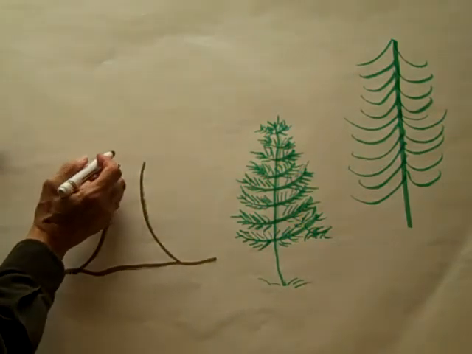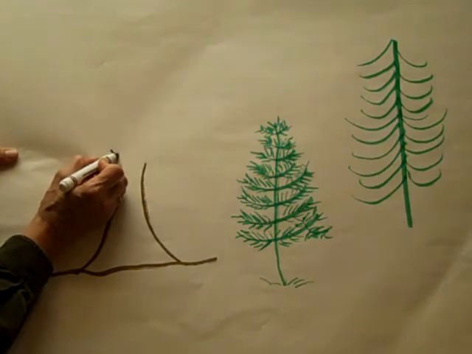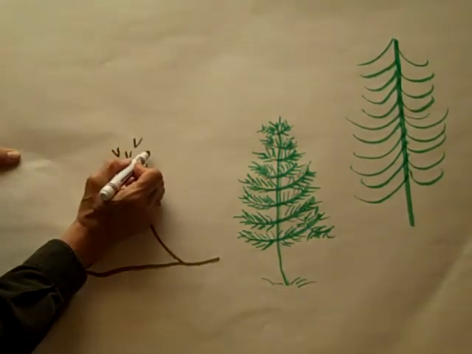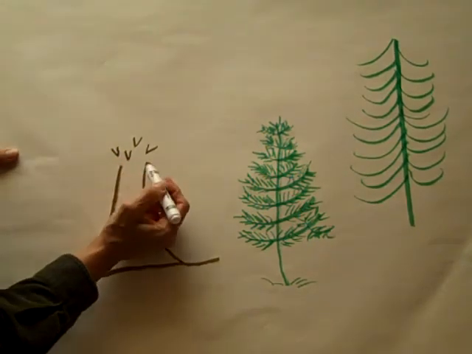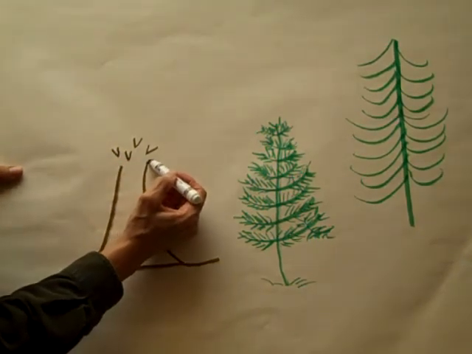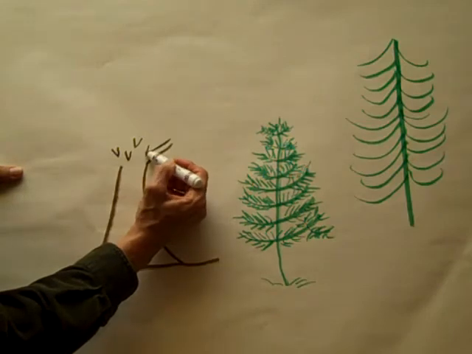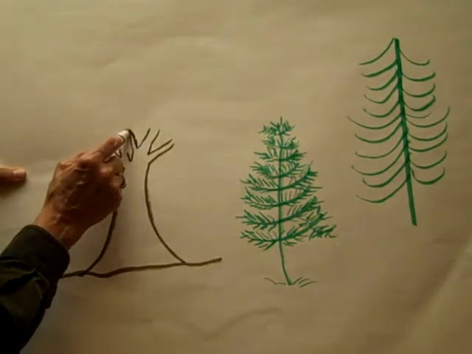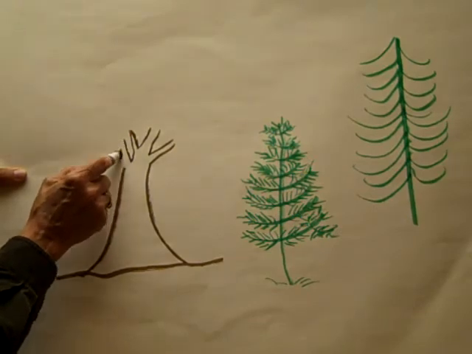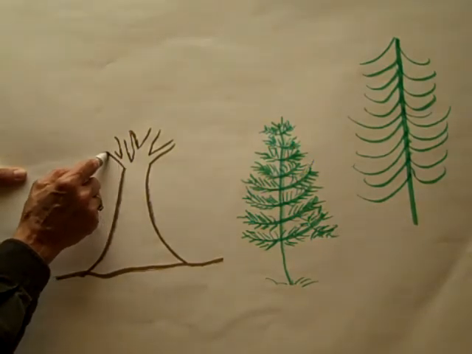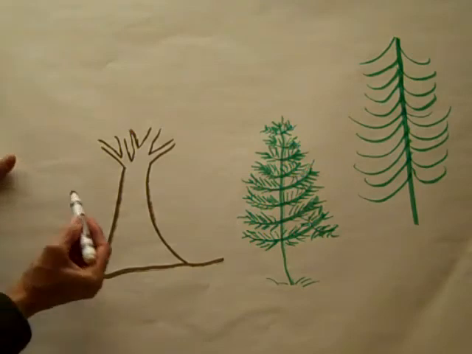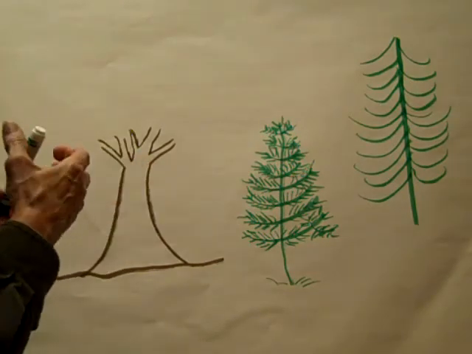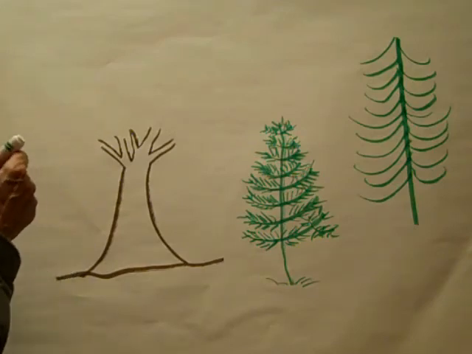And then I'm going to make a series of V's. I put one there and one there, maybe one there, and maybe one there. And now I'm going to take those V's and extend them out a little bit. These are my branches. They don't have to be perfectly straight, but there are my branches. Now I didn't go very far with them because they're going to be up in the tree.